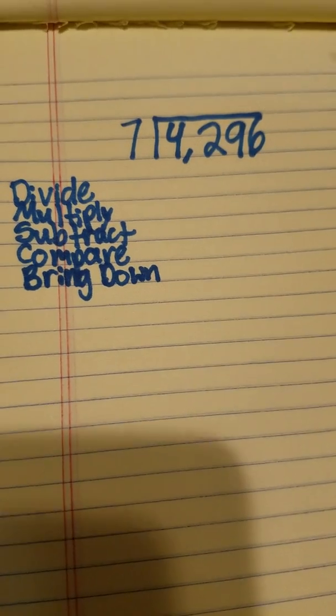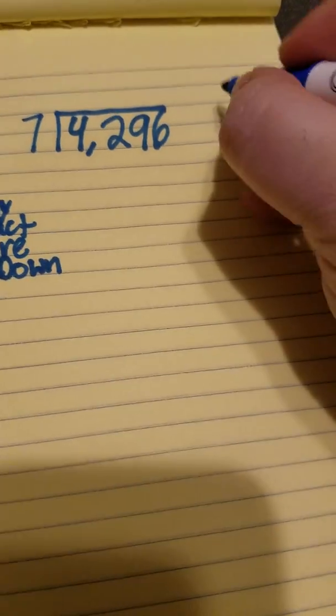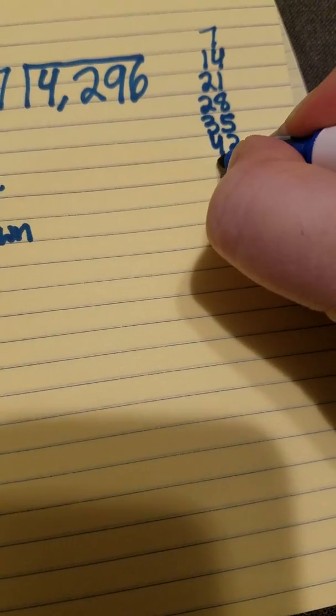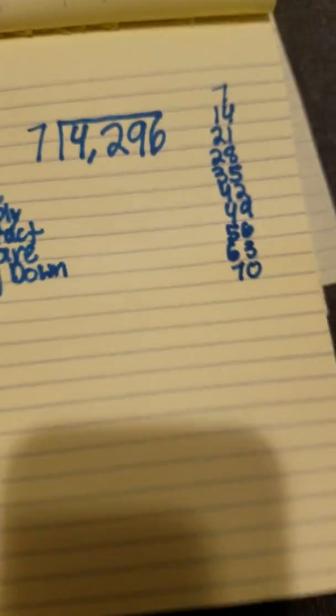Now, what I've trained the kids to do is if they see their divisor, which is in this case a 7, I have them make a chart of all of their multiples of 7 up until 7 times 10. So here's what I'm going to do. I'm going to go 7, 14, 21, 28, 35, 42, 49, 56, 63, and 70.